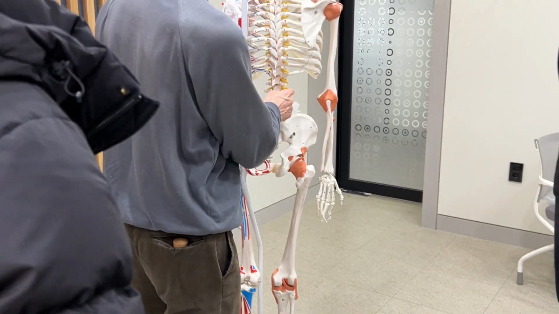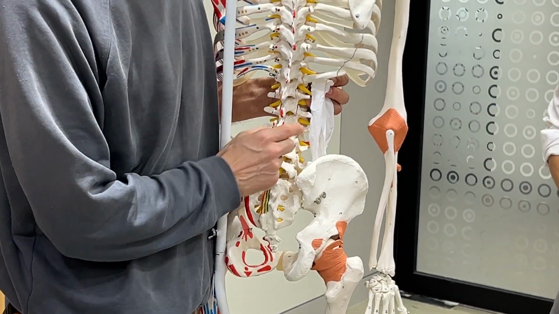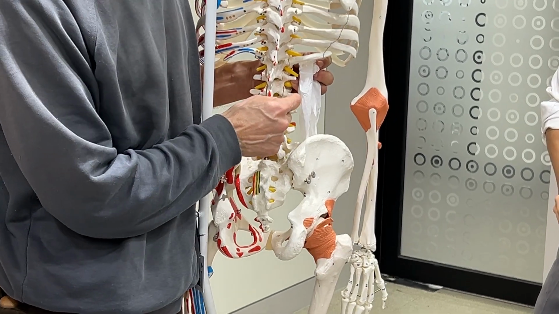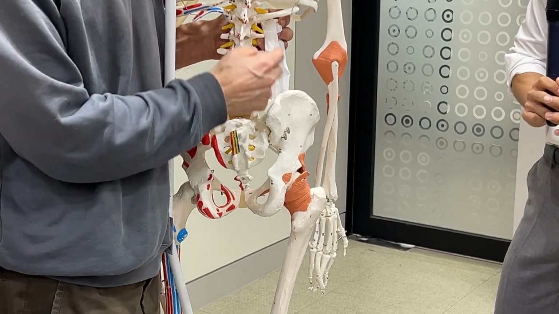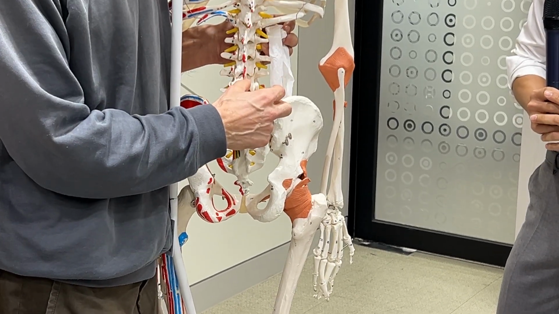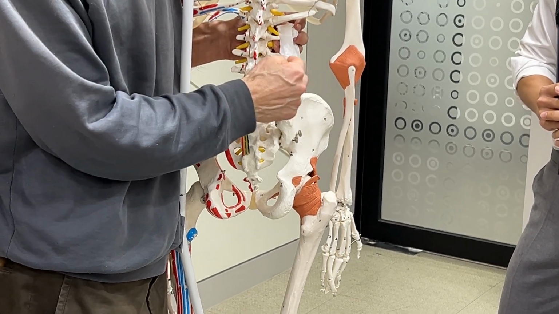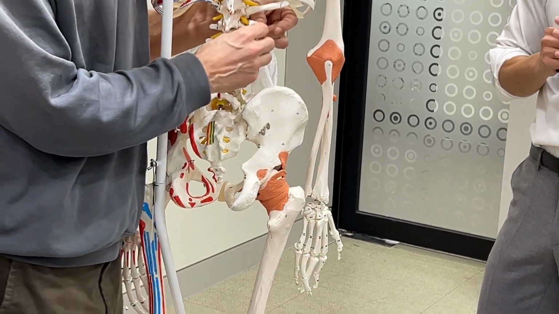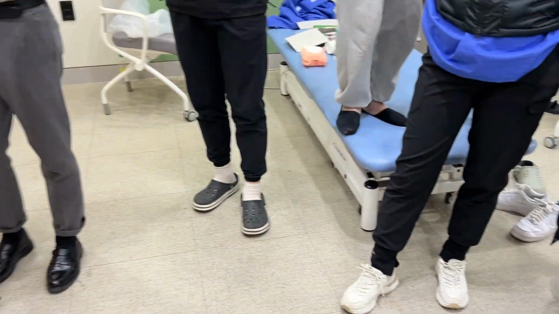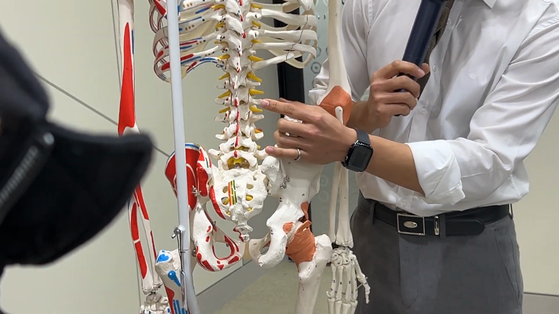And you see the quadratus lumborum runs laterally from the PT. It doesn't go to here, it just goes to the transverse process. So there's no conflict with the erector spinae. The erector spinae lies medially, and I can push it a little bit to the side, but the quadratus lumborum stops here. Okay.